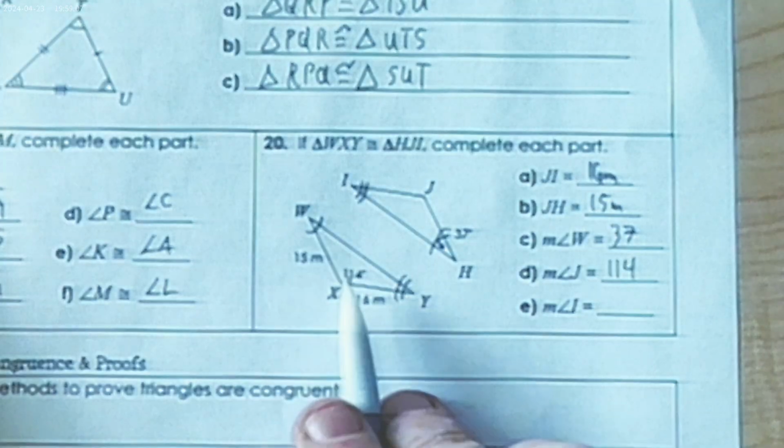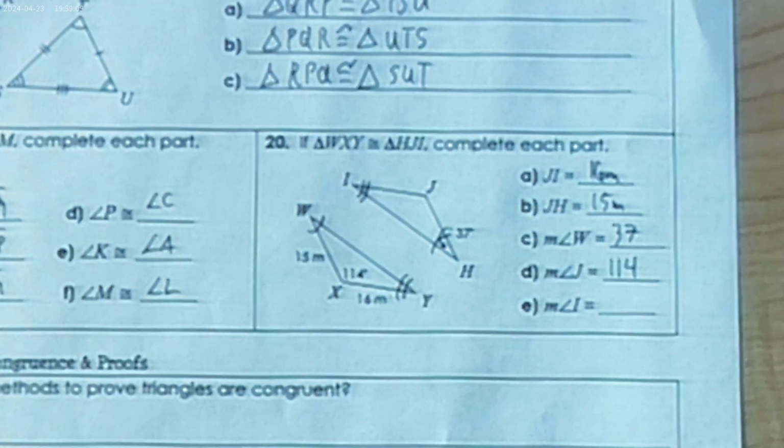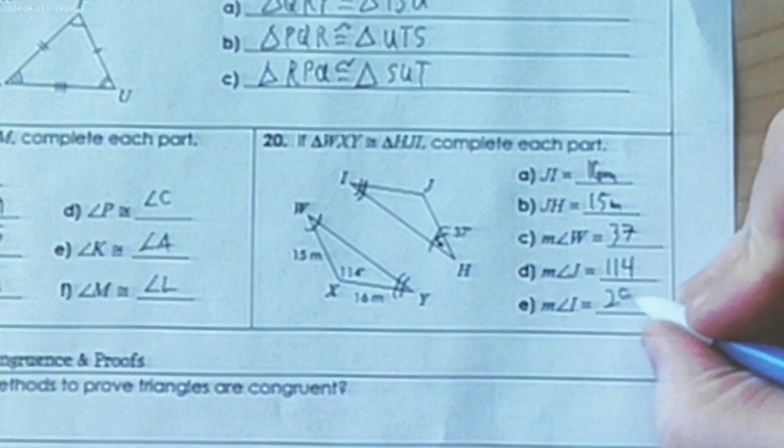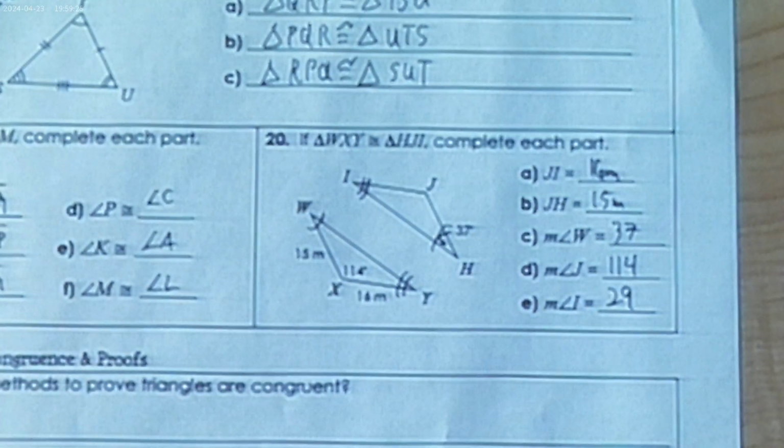And so now we just have to figure out what the measure of angle I is. Well, we've got two angle measurements of congruent triangles, so we're just going to take 180 minus 114 minus 37. And that's going to give us our final one of 29. So there we go.